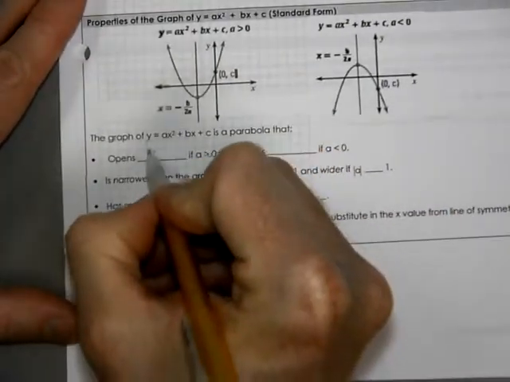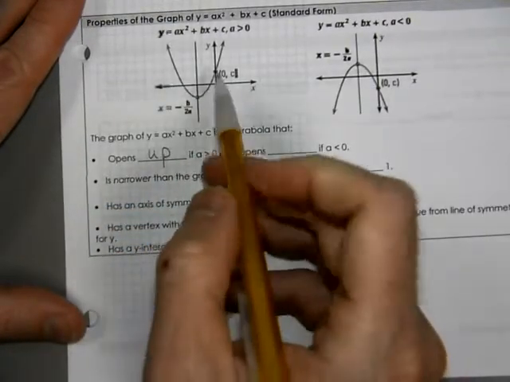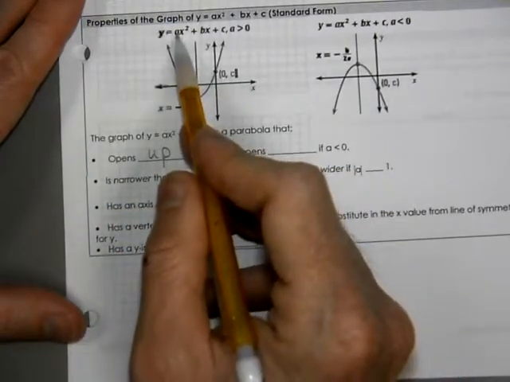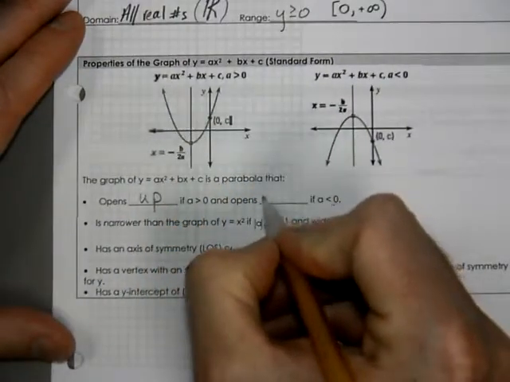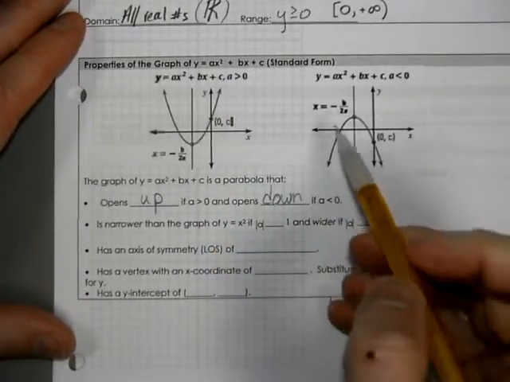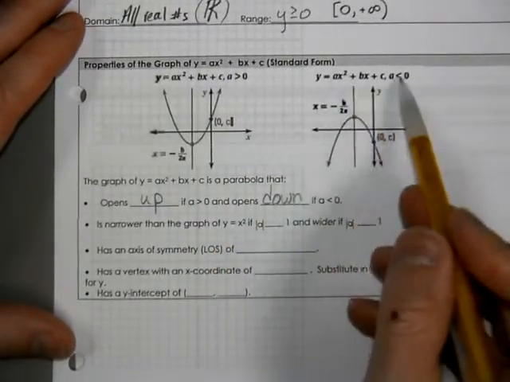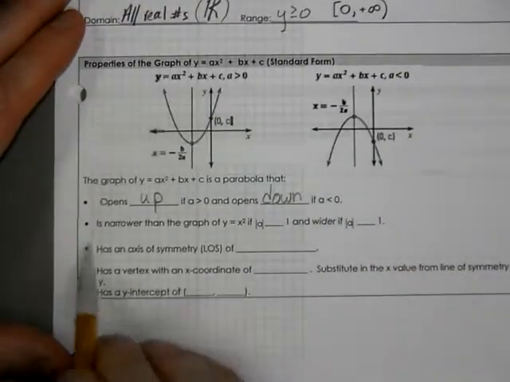The graph is going to open upwards if a is greater than 0. If a is a positive number, the graph is going to open upwards. It's going to open down if a is a negative number. If a is less than 0, then it'll open downwards.